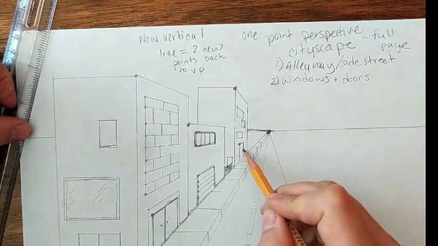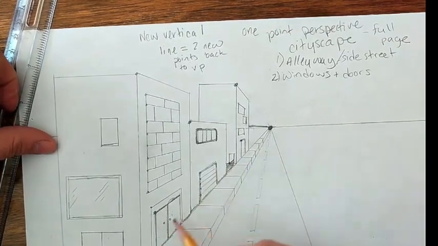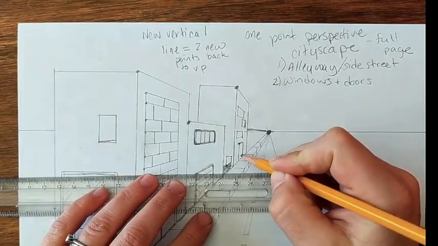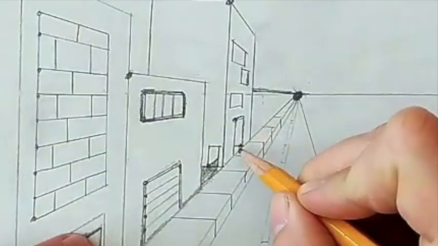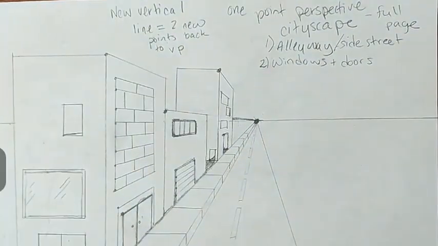Same with this door here. Now it's almost the same, but it's a little bit different. If I want to take a door on this vanishing point side, this diagonal side, and I want to open it, I'm going to start from this point back here, the farther back point, and make a horizontal line. And now that door is open. I can go inside that door. Okay, one other thing I want to show you.